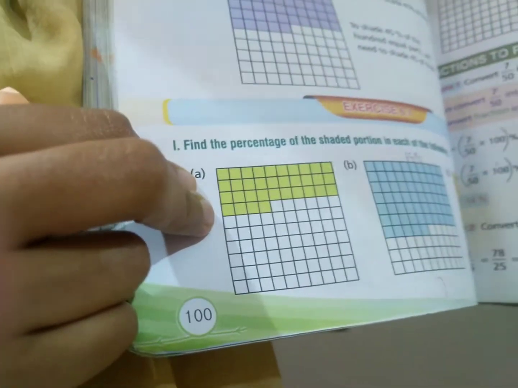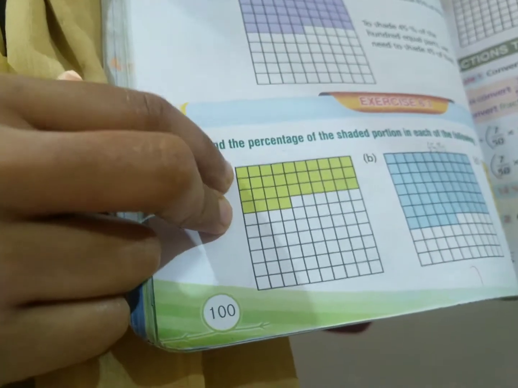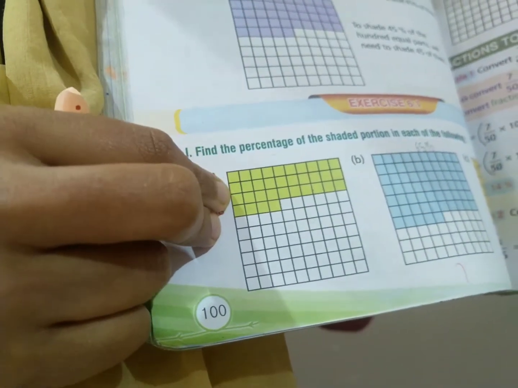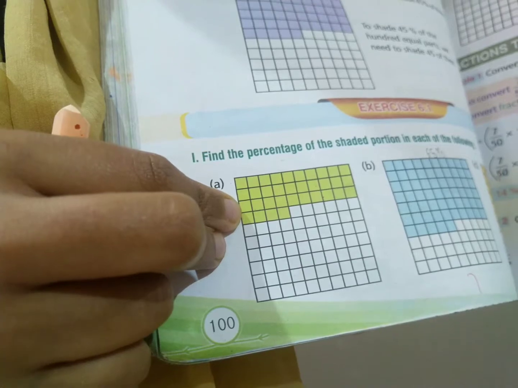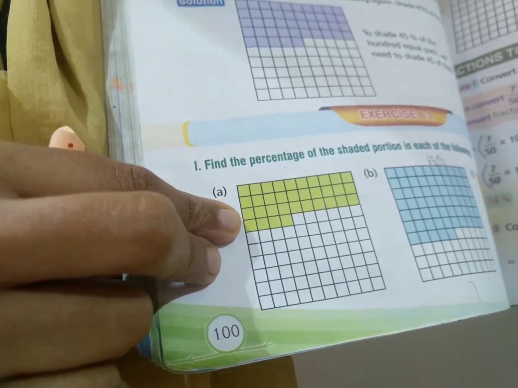And how many pieces are shaded here? See, one line has 10 pieces. So 2 lines is 20. The third line is 30. And the fourth line is only 4. So it is 30 plus 4, 34.